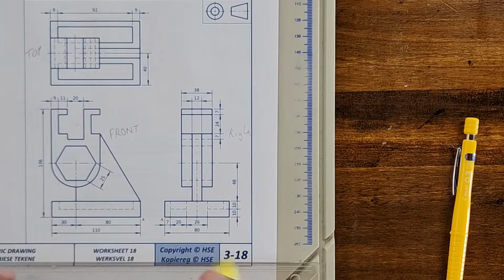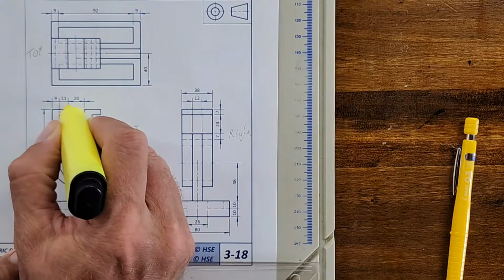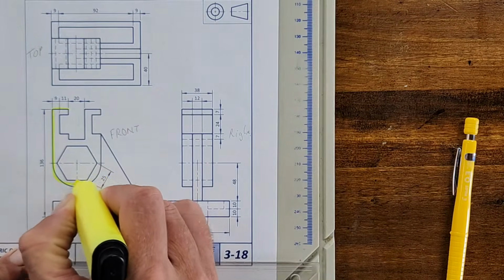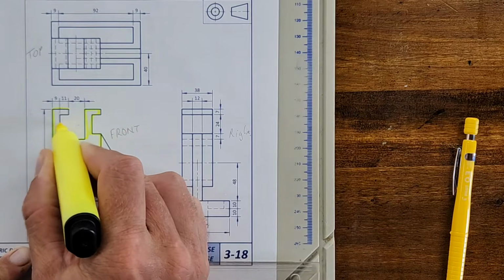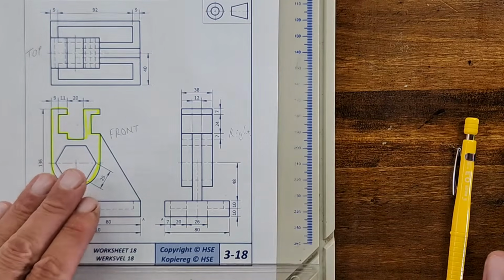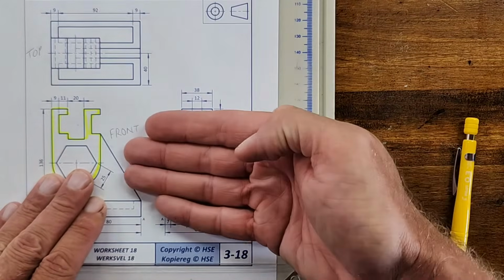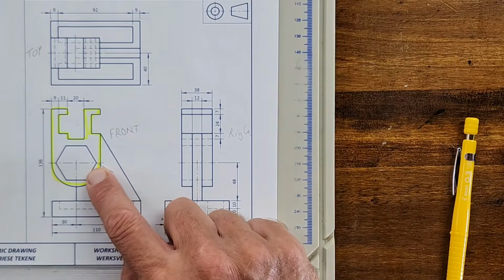Alright, so let's have a look here. If I'm looking at it from the front, this entire surface here, where is that in the right view? Where is this surface in the right view? If I'm looking at the front, this is what I will see. If I look from the right, where will this yellow part be in the right view?